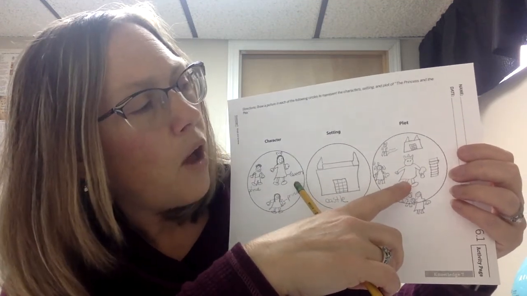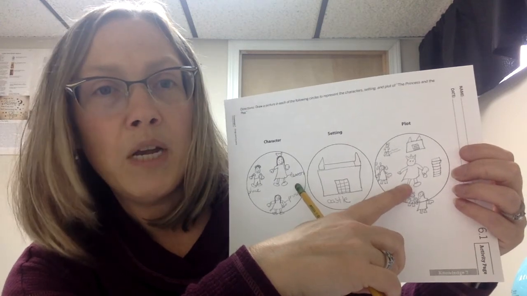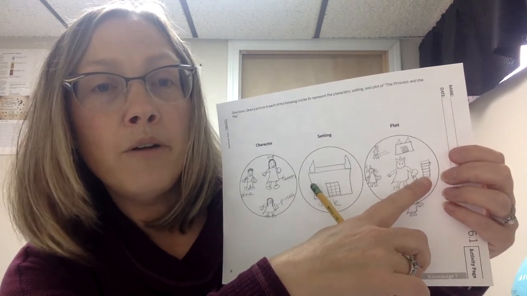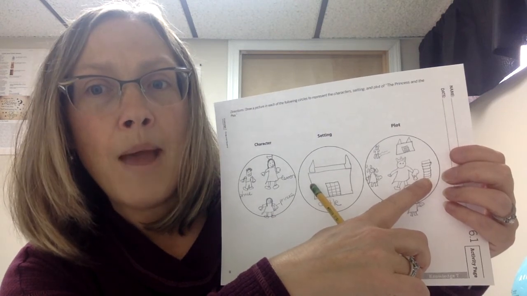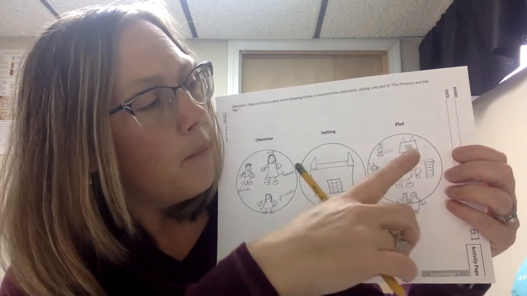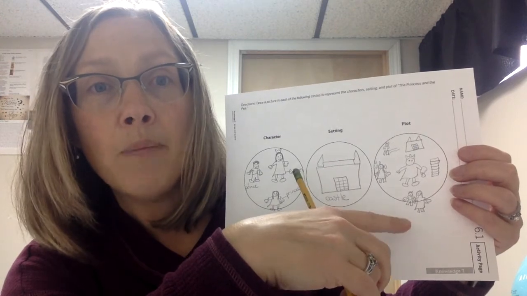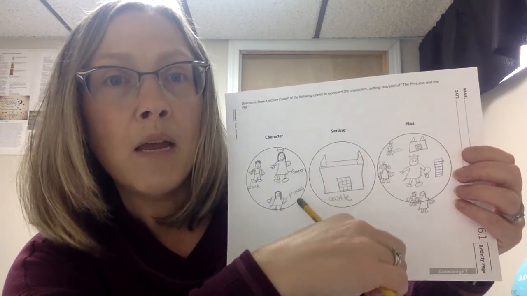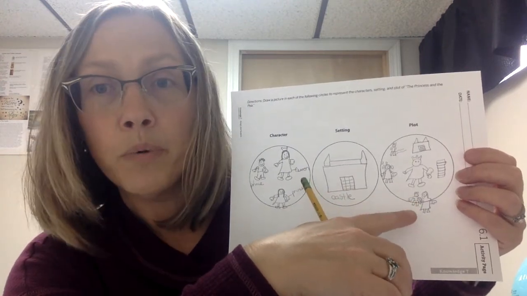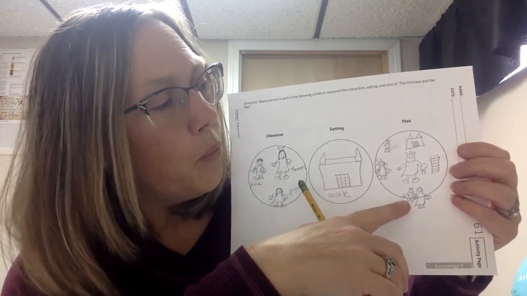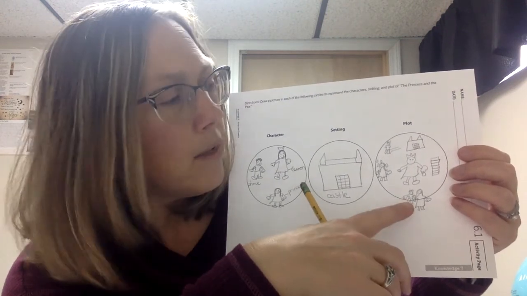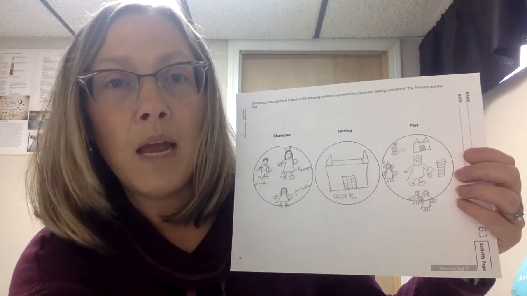The queen thought, I will prove if she is a true princess by putting a pea underneath a bunch of mattresses on the bed. The princess slept on top of all of those mattresses and woke up the next day, and her back was bruised from the pea. So the prince knew that she was a true princess, and they were married and lived happily ever after.